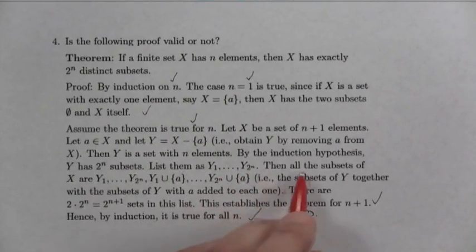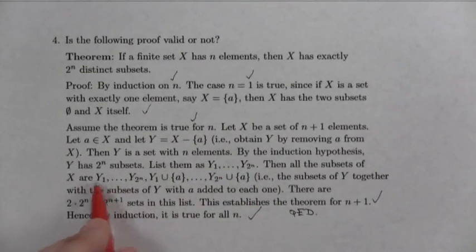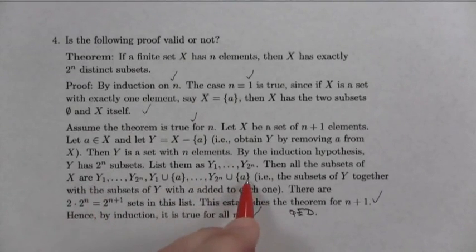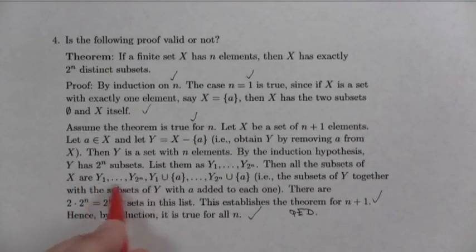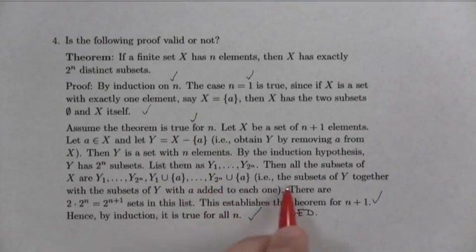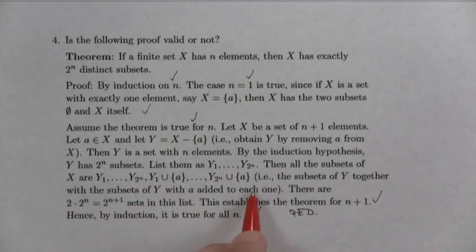Then I observe that if I take all of those subsets and I throw in that missing element A to each one of them, then I get a new set of subsets of the same length, a new list of subsets. So all of the subsets are the original 2 to the n subsets of y, together with those sets, each of which has A thrown into it as well. So it's all the subsets of y together with all the subsets of y with A.